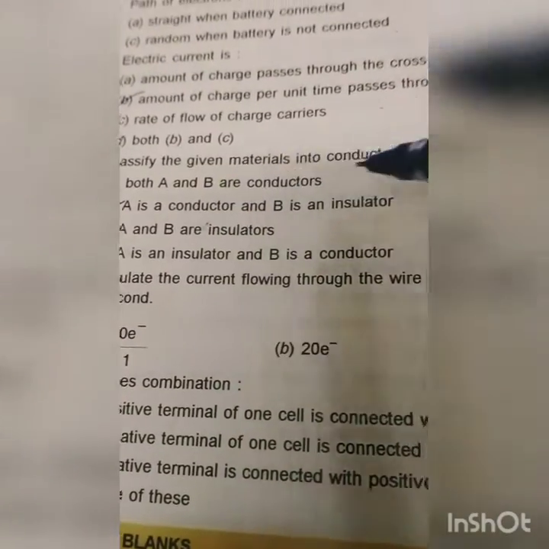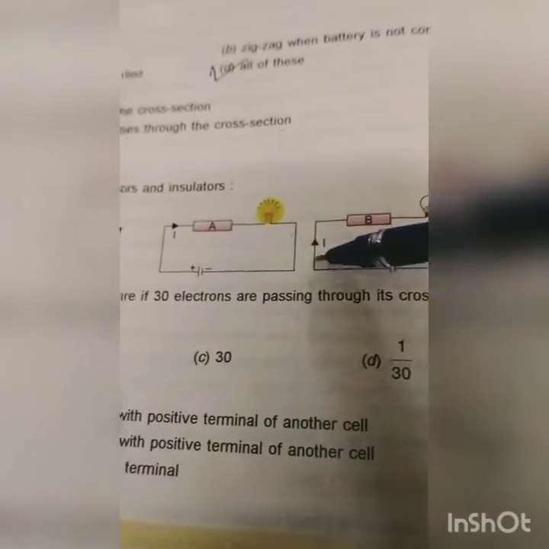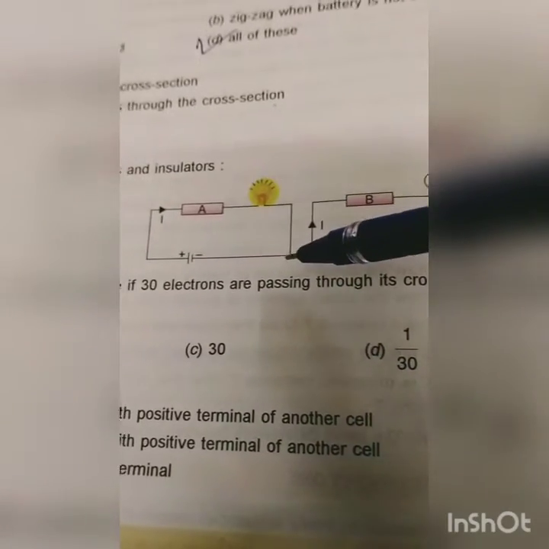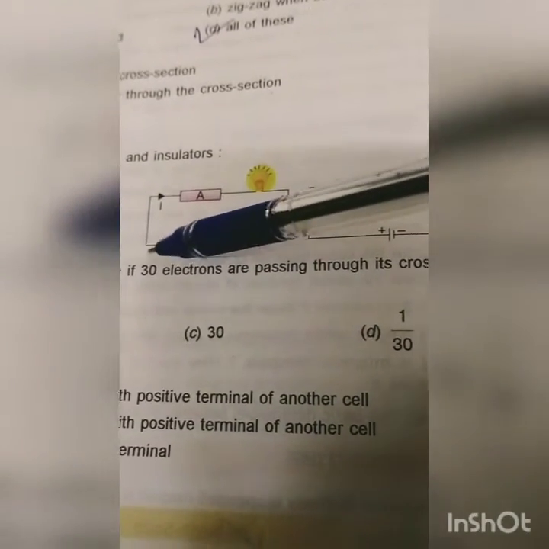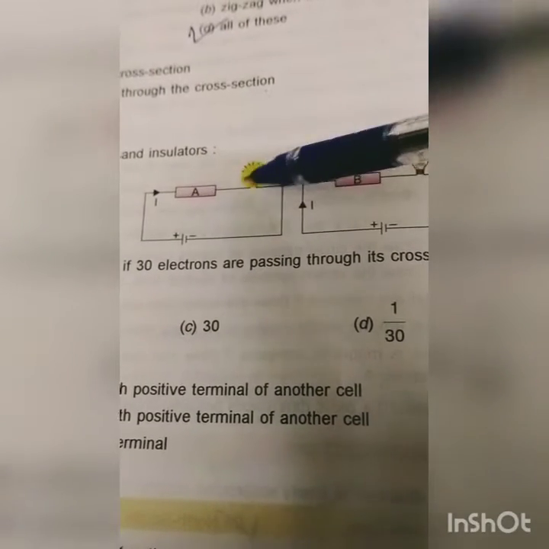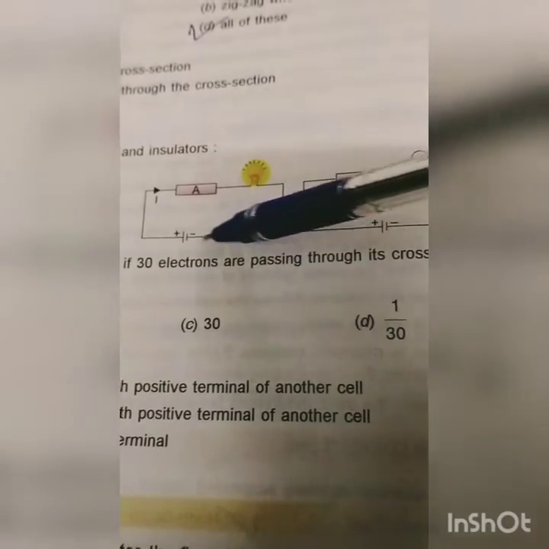Okay, now the next one. Classify the given materials into conductors and insulators. You are given a diagram here. Okay, two diagrams here. Both are electric circuits. Now current is flowing here, from the positive pole of the battery, passing through it and going up to the bulb and then coming here.